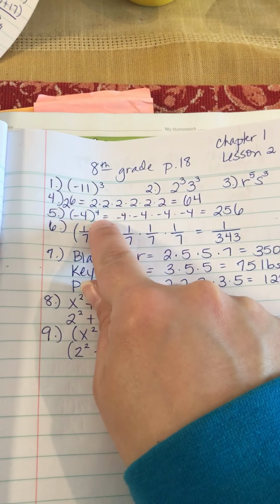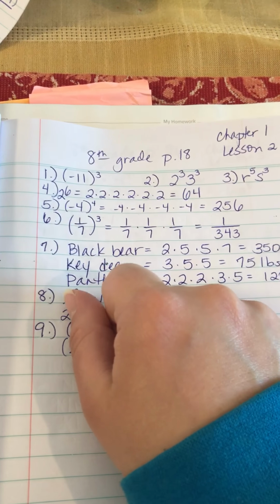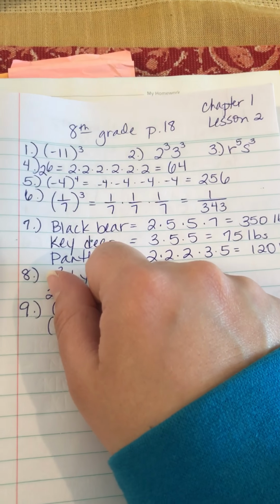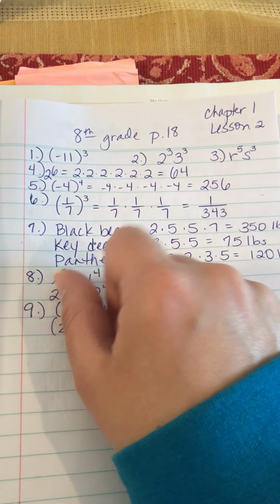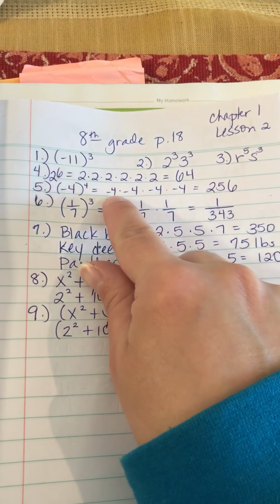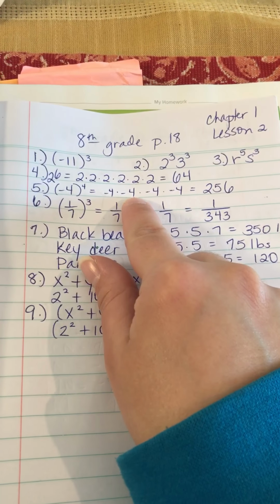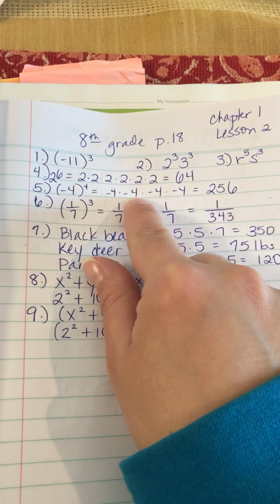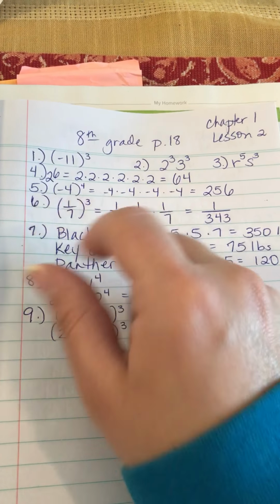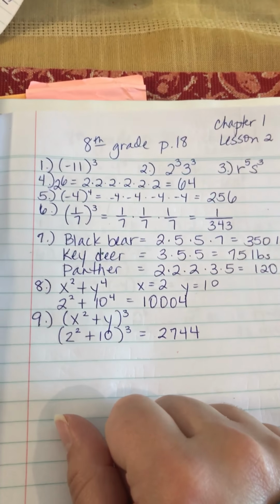If you need help typing exponents into the calculator, let me know, and I will make sure you know how to do that on Sunday. Or you could just multiply out. Negative 4 times negative 4 is negative 16. I'm sorry, positive 16. Multiply by another 4, and so on.